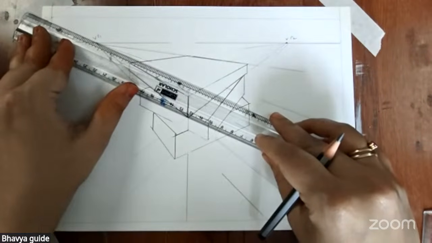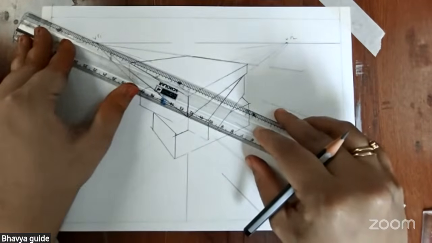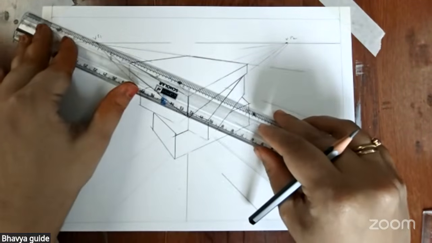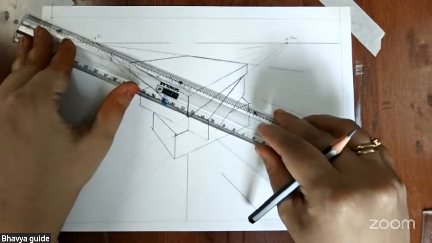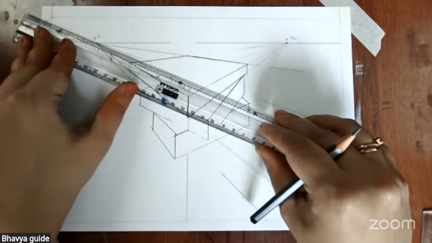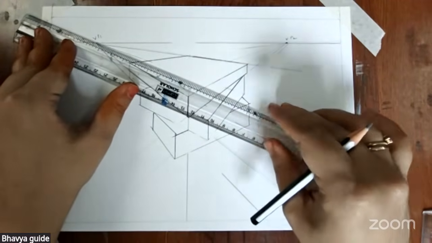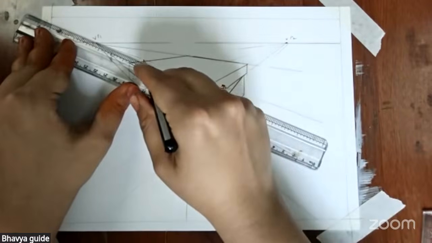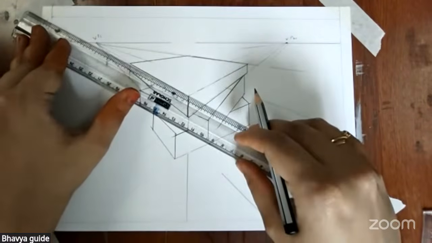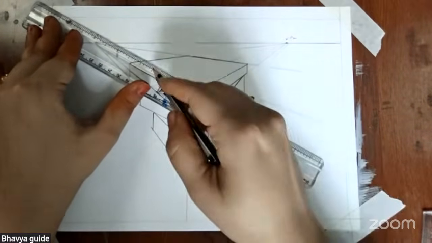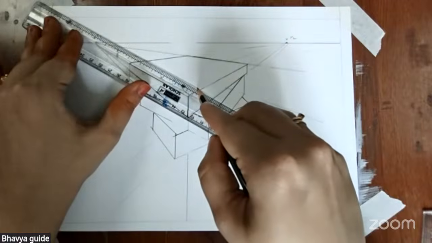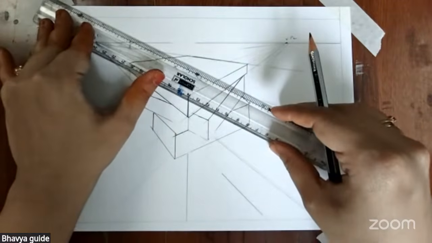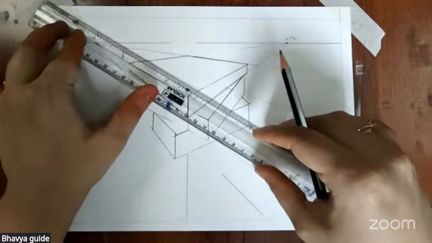See, first we'll draw the imaginary lines, that means we'll be drawing very light. We'll see the consistency first and then we'll draw the other lines. Now I'll draw like this. We need to check the distance, everything.